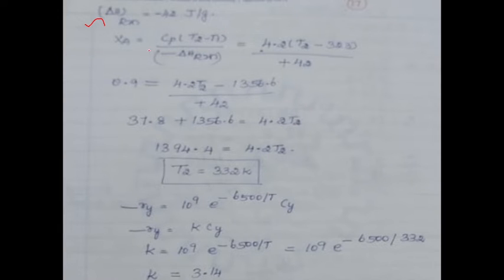Are you clear? Okay. So for the adiabatic CSTR, XA is equal to Cp into (T2 minus T1) divided by minus delta H reaction. Here the Cp value is 4.2, T2 minus T1, where T2 is unknown and we are going to calculate it. The T1 value is 323, divided by minus delta H reaction, which is taken as a positive value, 42.